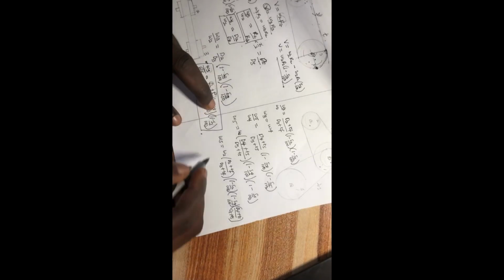So let's put them there. 1 minus S2 on 100, 1 minus S3 on 100, all multiplying D4 plus thickness of second, all over D5 plus thickness of second, all multiplying 1 minus S4 on 100, 1 minus S5.